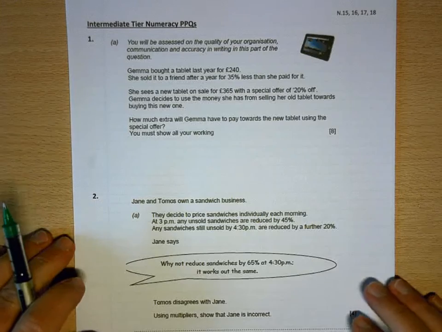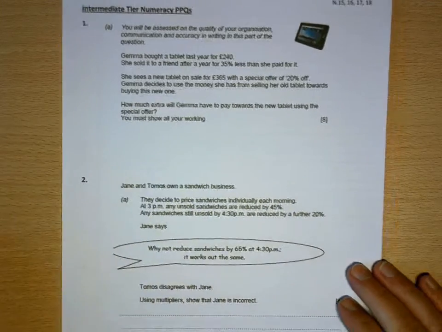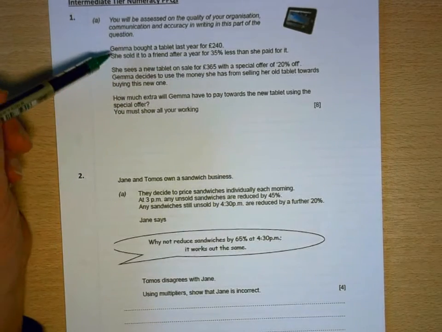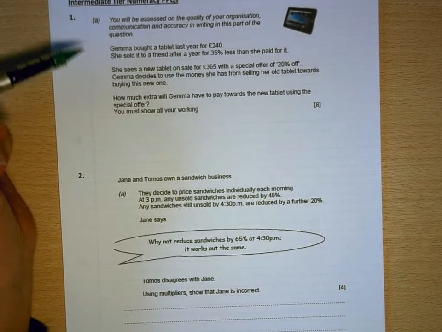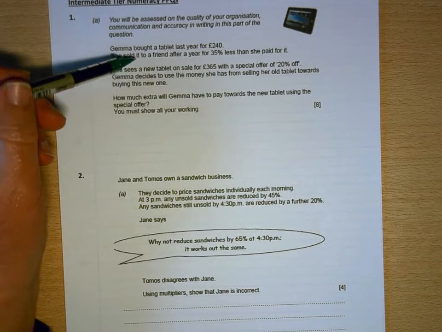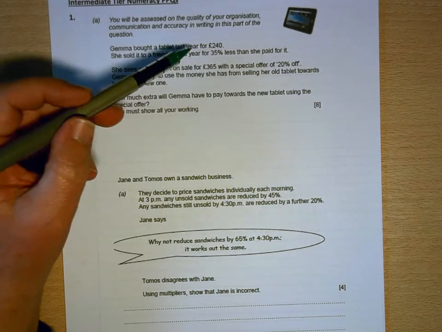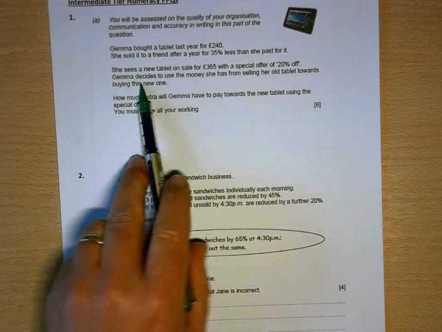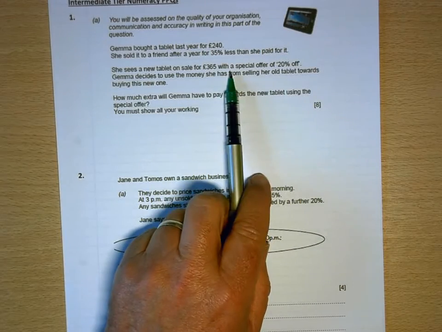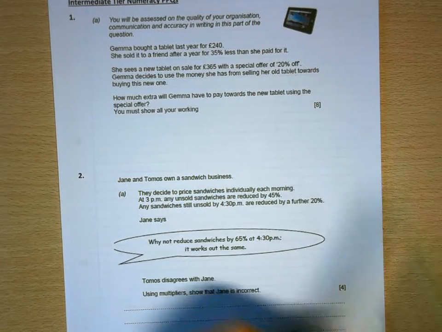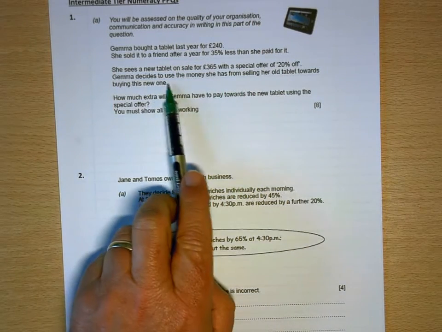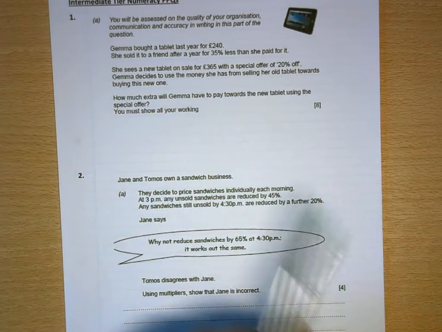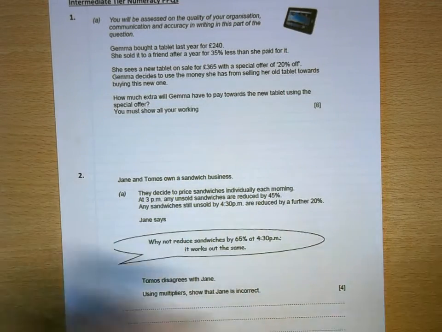So let's take a look at a couple of past paper questions. This is an OCW question. Gemma bought a tablet last year for £240. She sold it to a friend after a year for 35% less than she paid for it. She sees a new tablet on sale for £365 with a special offer of 20% off. Gemma decides to use the money she has from selling her old tablet towards buying the new one. How much extra will Gemma have to pay?